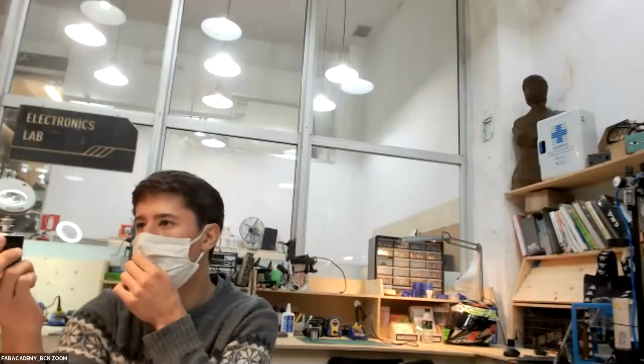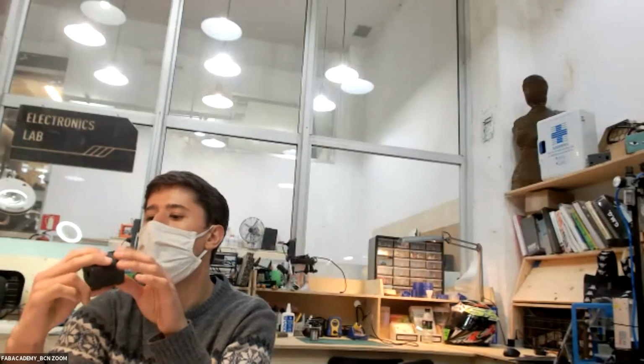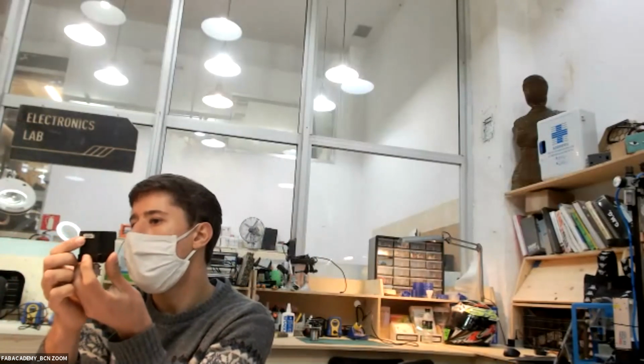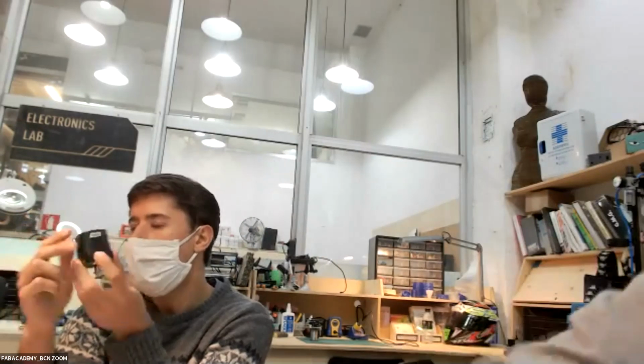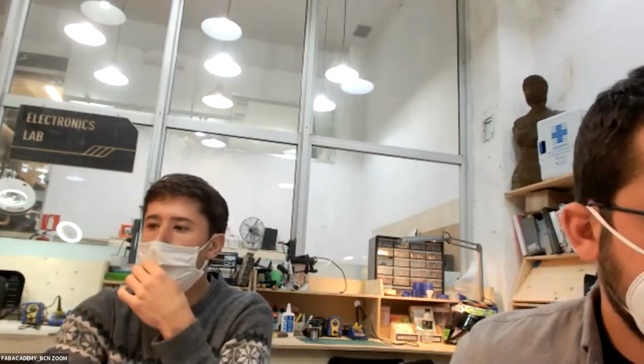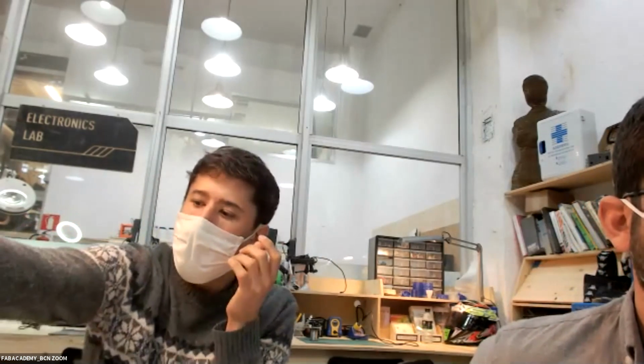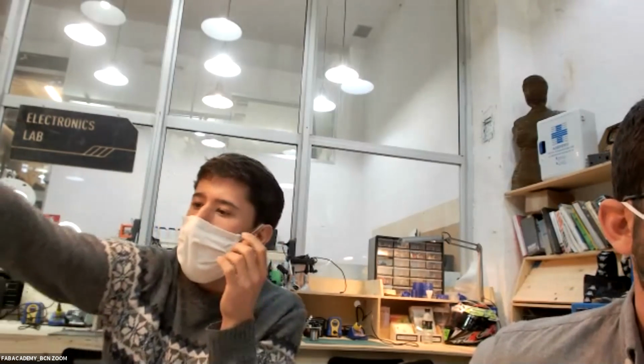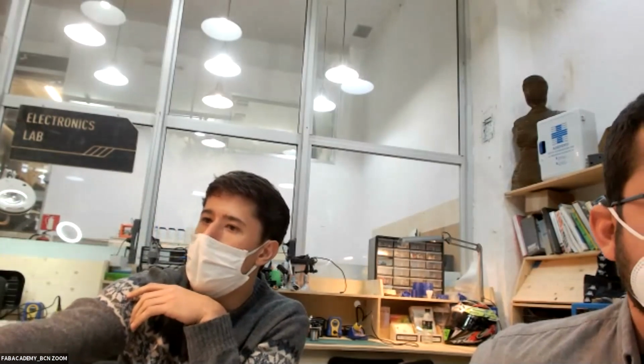These are all stepper motors. They have a more complex connector than just two wires. Why? This motor here only has this shaft. You see that it is rotating inside.